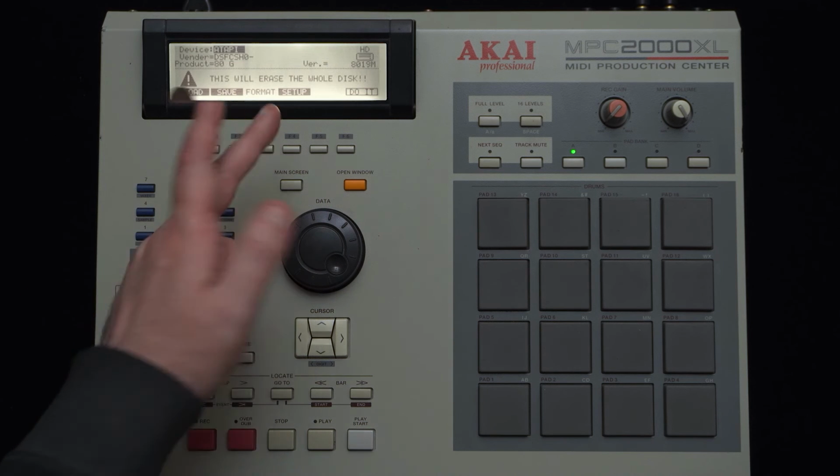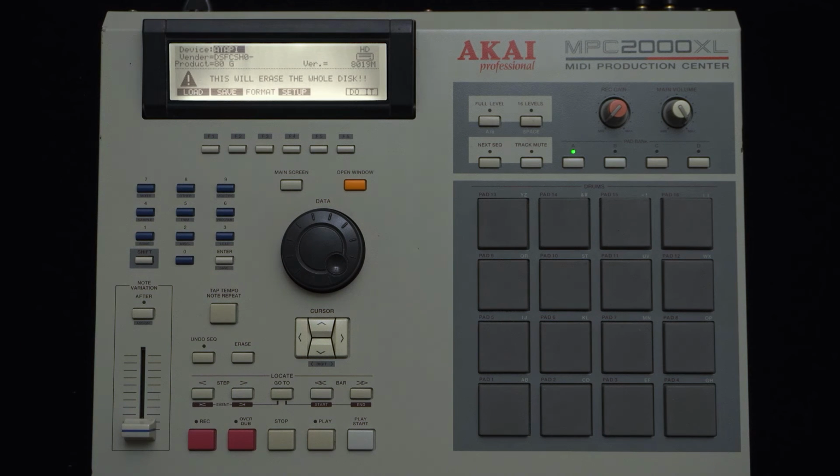So if we hit the Format soft key, this is where you'll find some of the formatting options for the various types of media we've just covered. Most of them are straightforward, but in relation to the SCSI option, this is where you'll find your partition options on earlier operating systems if you're running anything earlier than 1.2, like me.